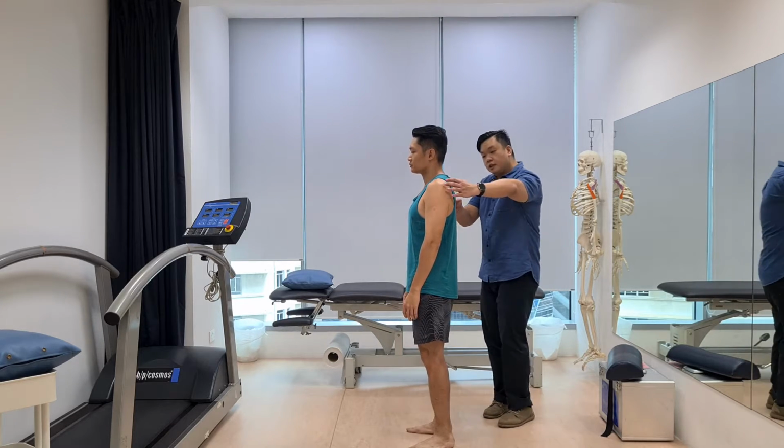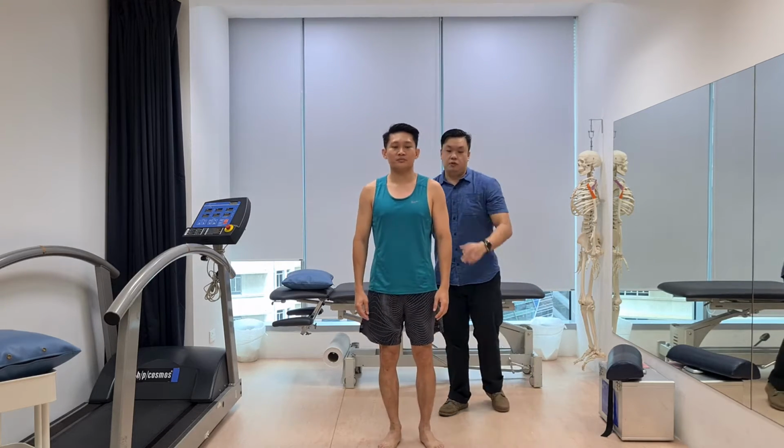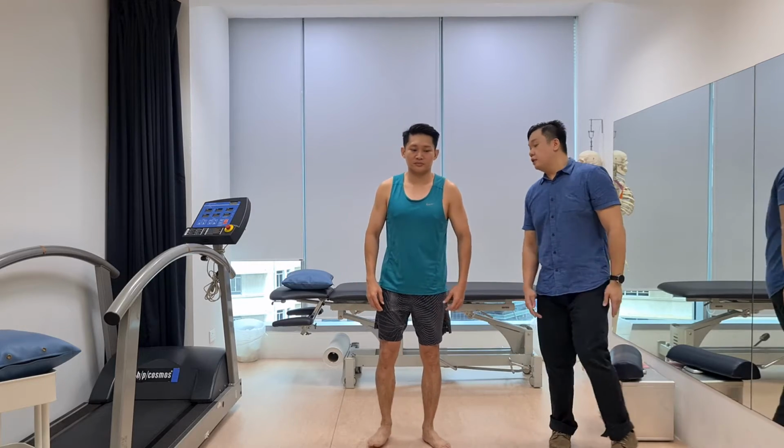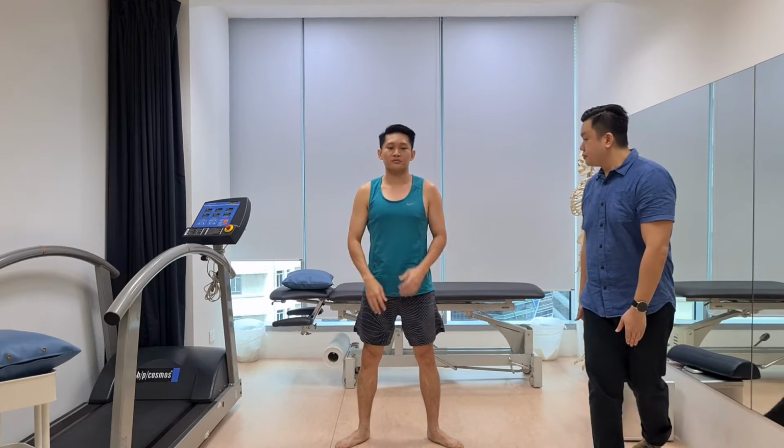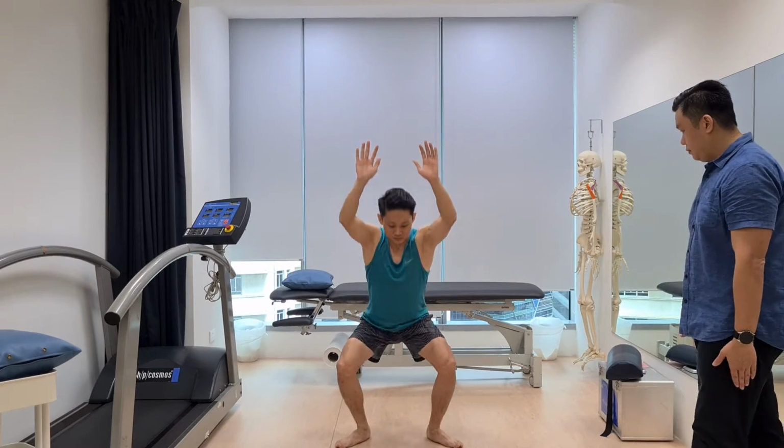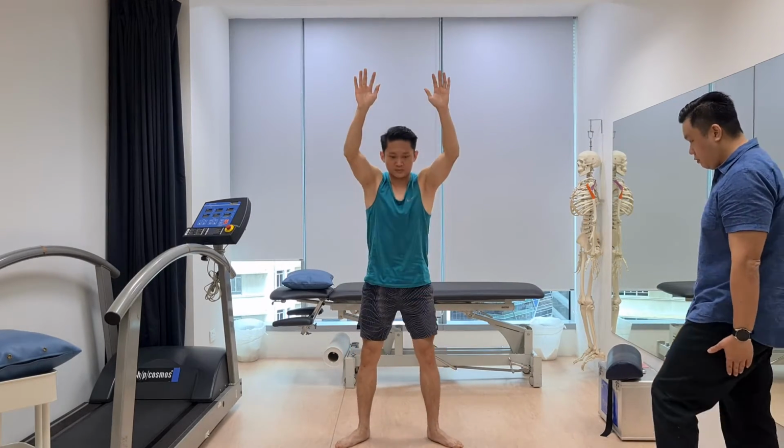So once again, turn and face the camera, then you'll do a squat here and the overhead squat, also checking the different planes. Very good, thank you very much.